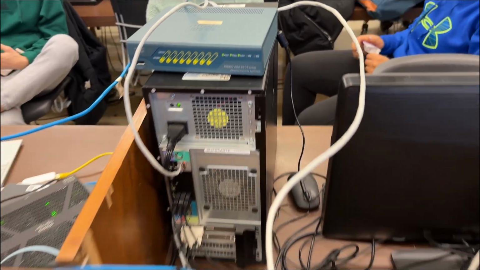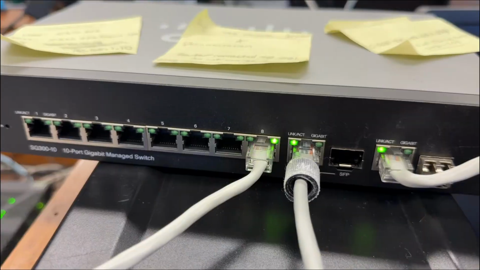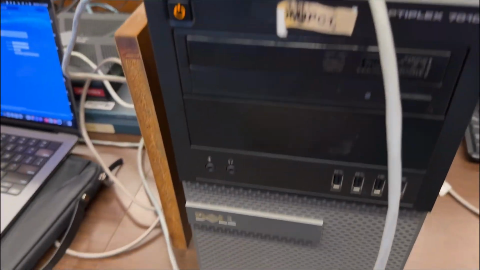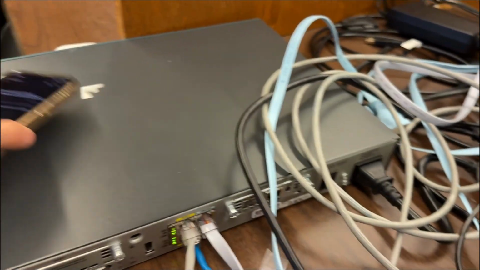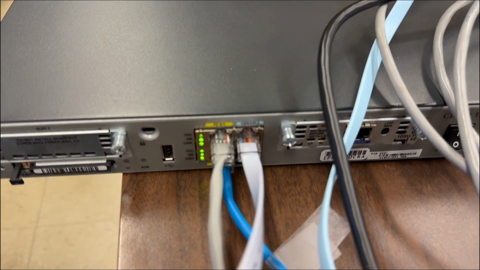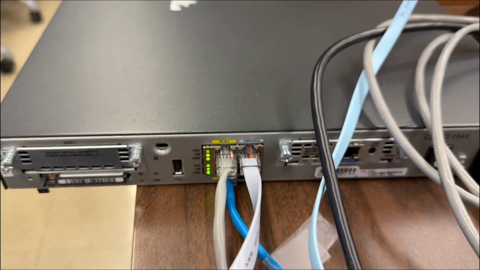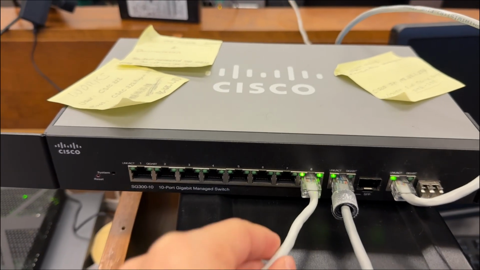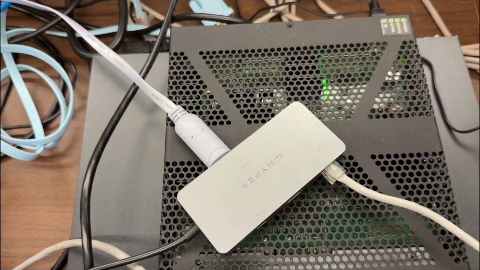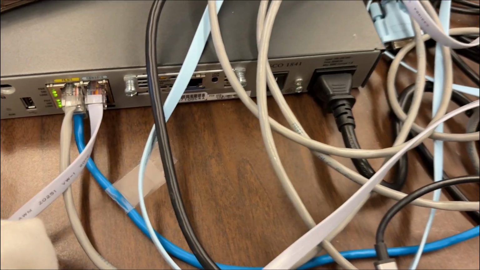So right here, we are showing the connection between the switch and the firewall. On the switch, it is connected from Ethernet 1 to, on the switch, gigabit Ethernet 10. Then here on the switch to the router, it is fast Ethernet 1 on the router connected to gigabit Ethernet 9 on the switch. Then right here, I have a hub for gigabit Ethernet 8 to my PC.